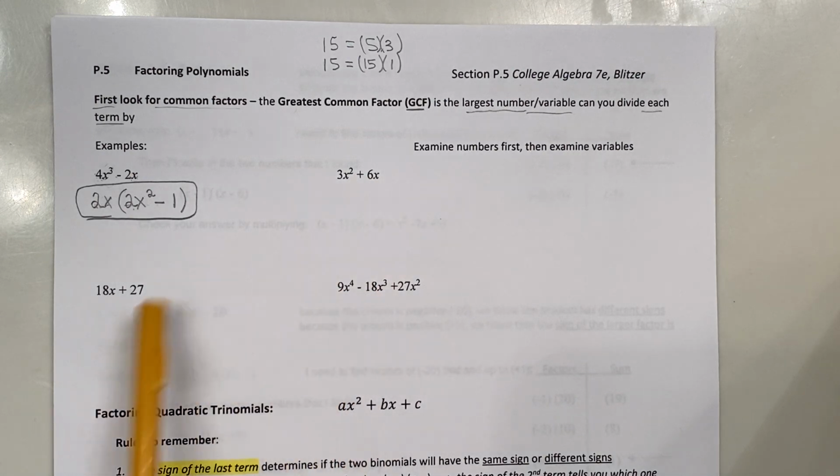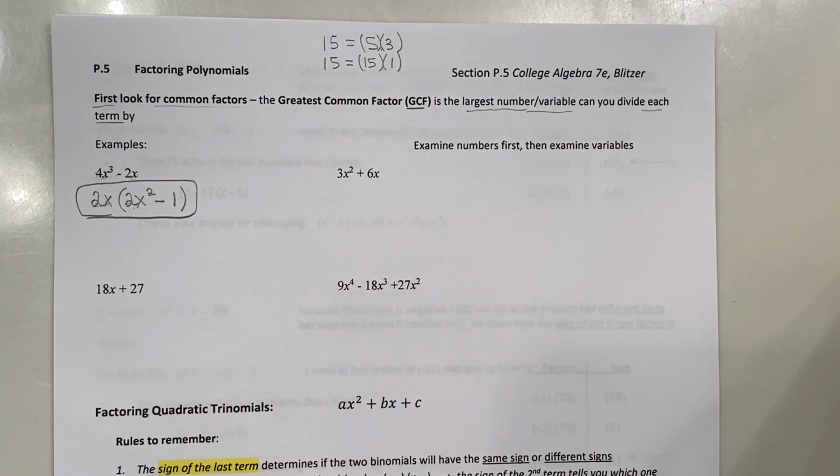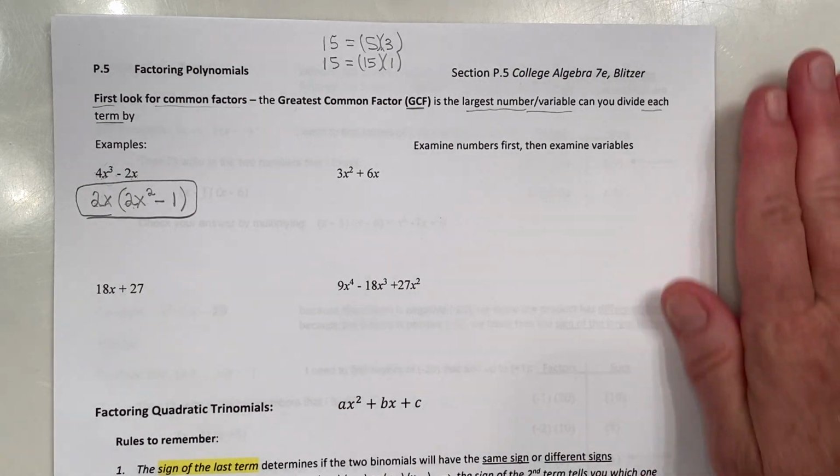Okay, if you want to attempt these next 3, I would encourage you to turn the video off and then come back and just check your work. You could probably go through it a lot faster than I can explain it.